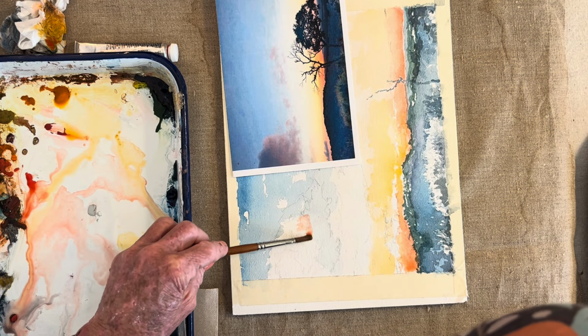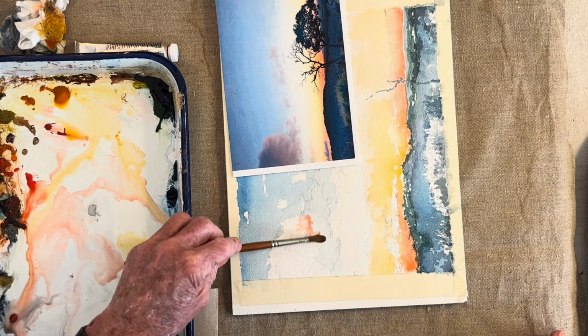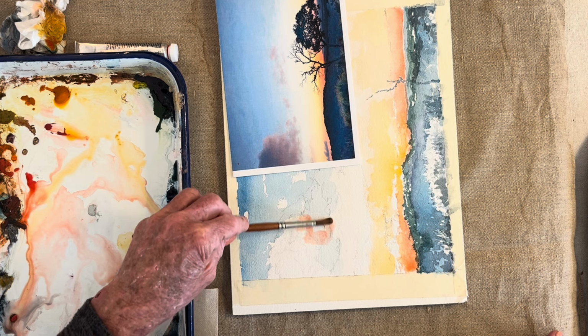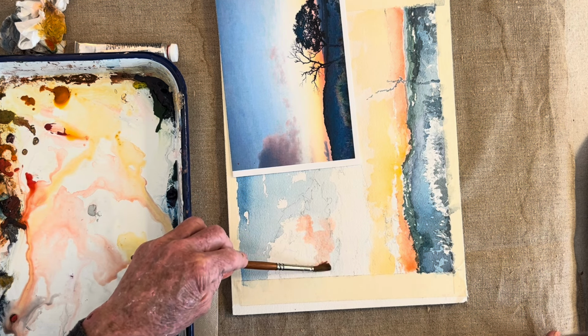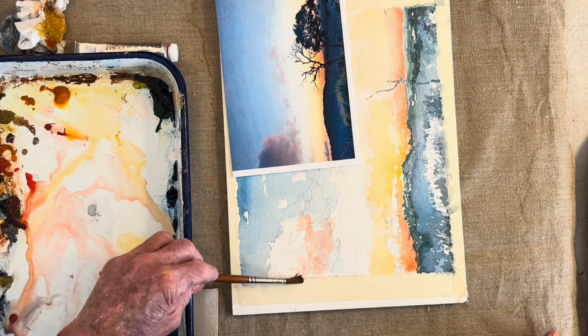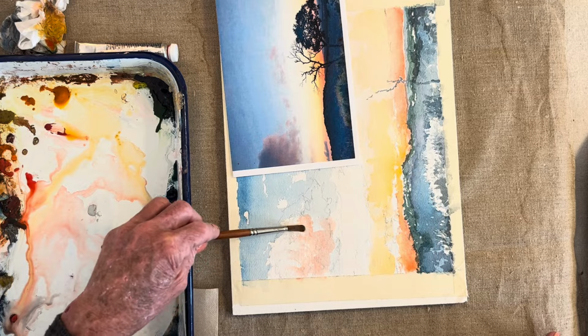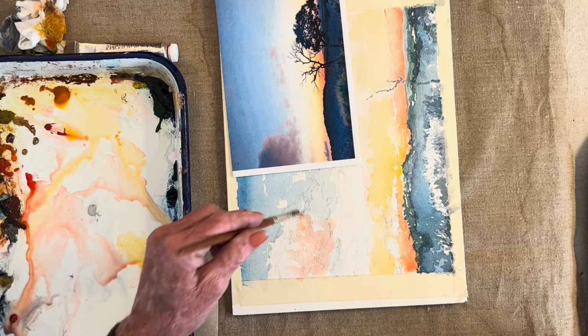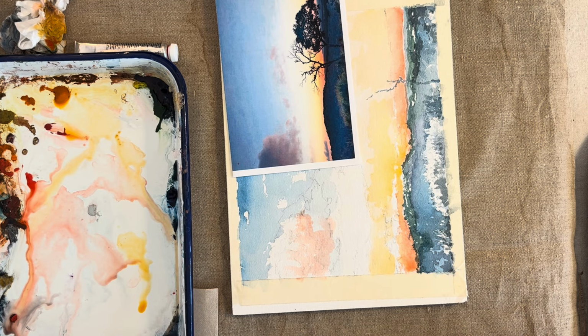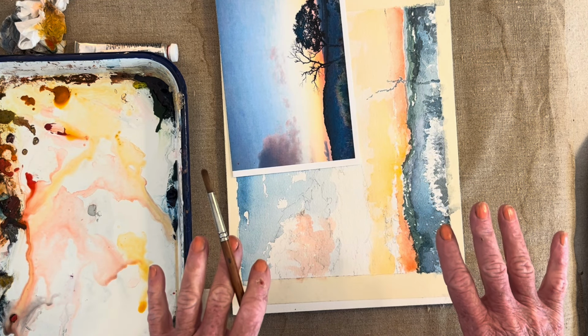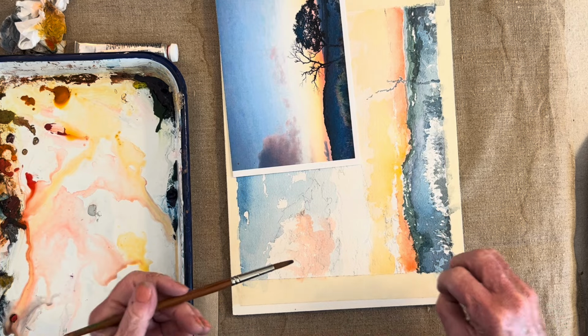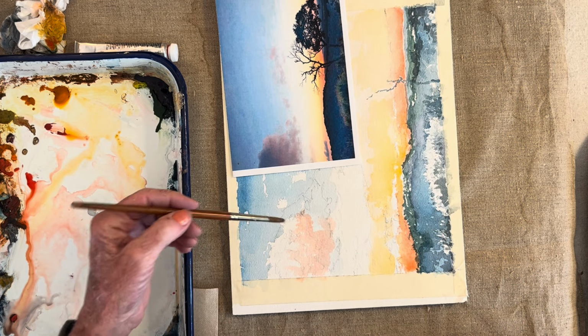So you can have both colors, violet and orange, because they're both warm colors. So I'm going to start with that. And you might be able to see the pencil. I'm going to lift some of that once it's dry, because the pencil's on top of the paper and the pigment and the paint soak down in.